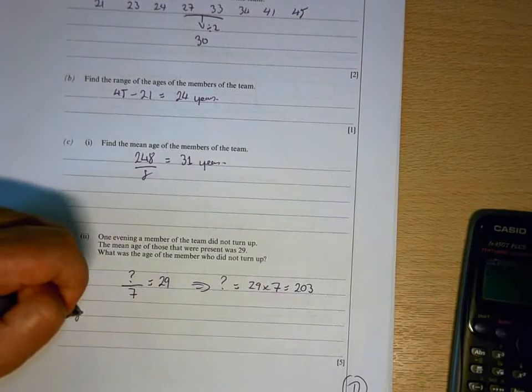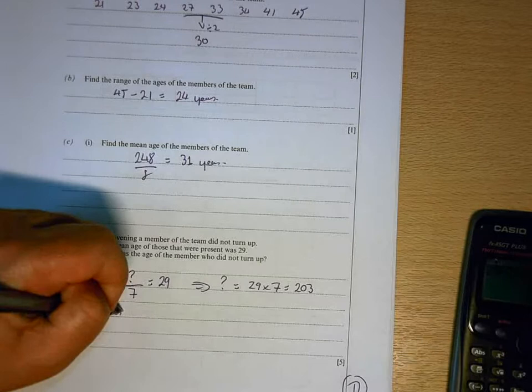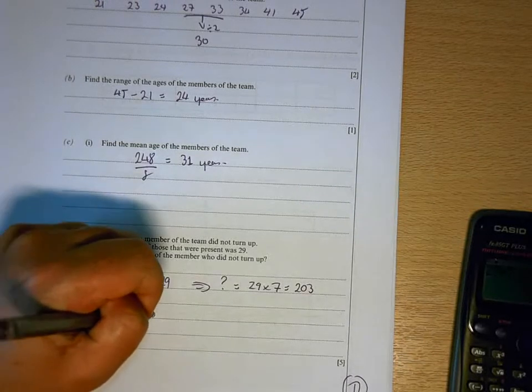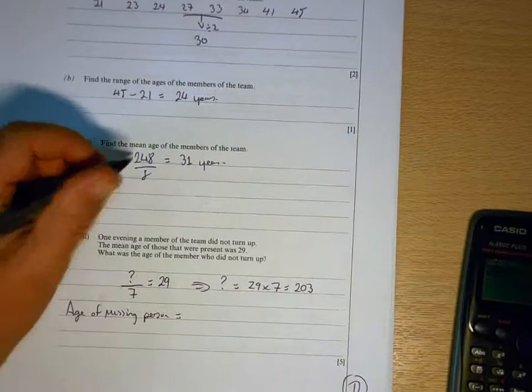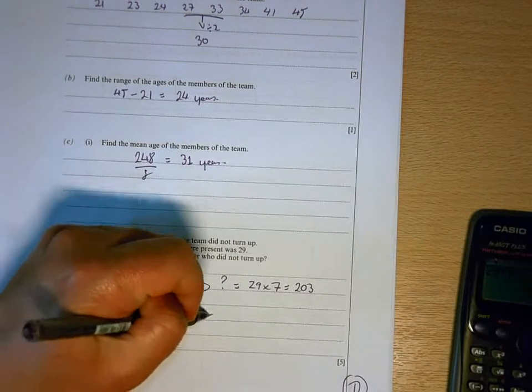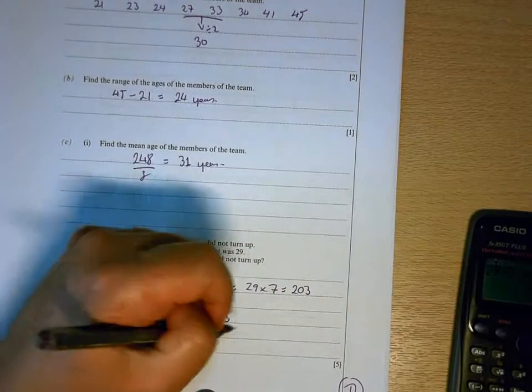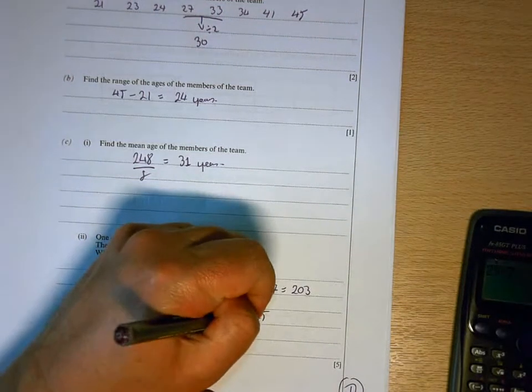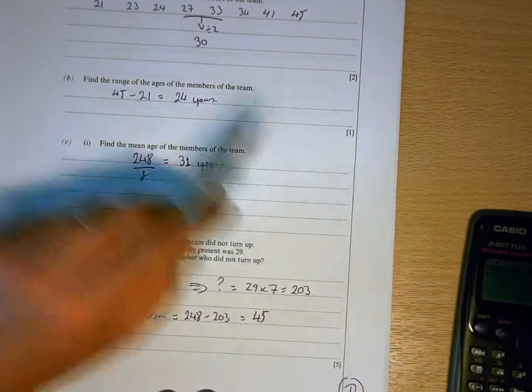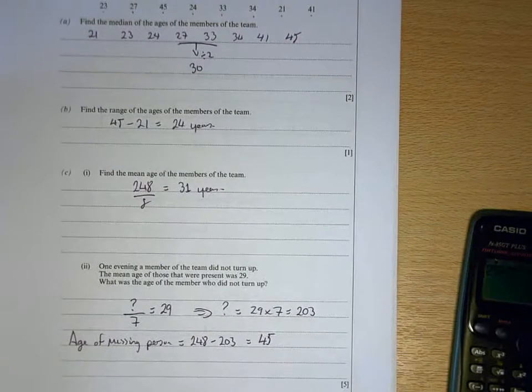So age of missing person would be 248 less 203, which is 45. So it's the 45-year-old that didn't turn up.